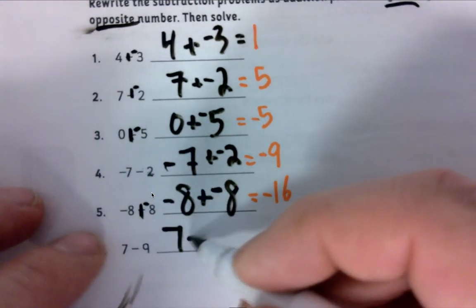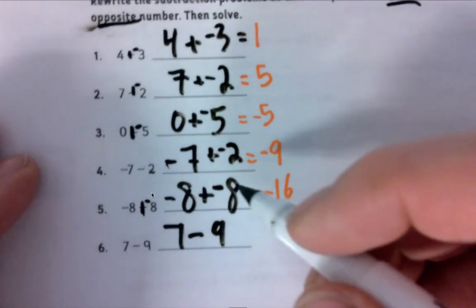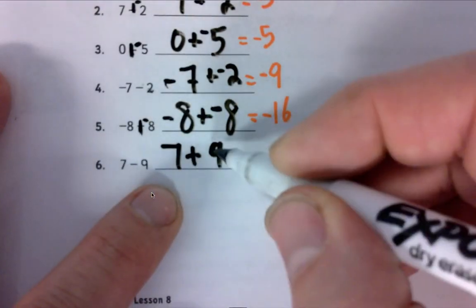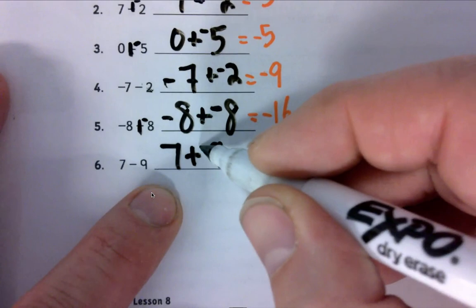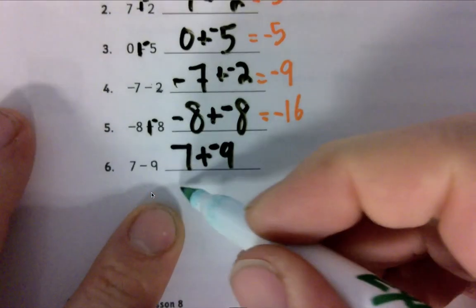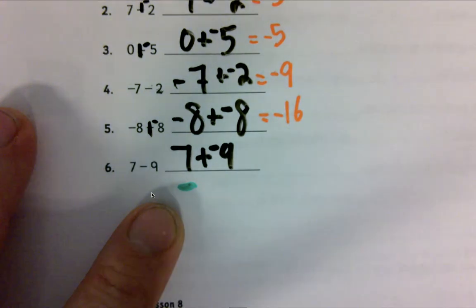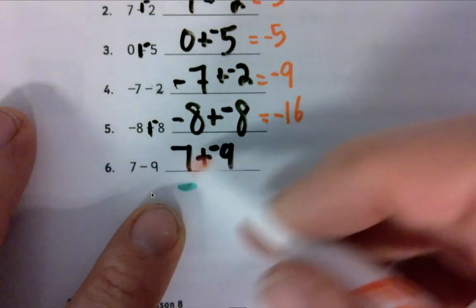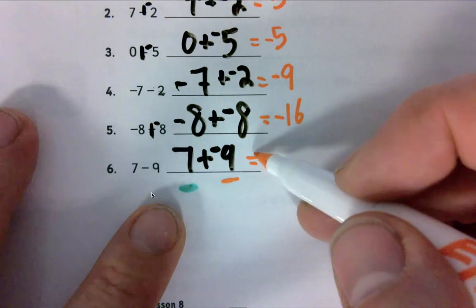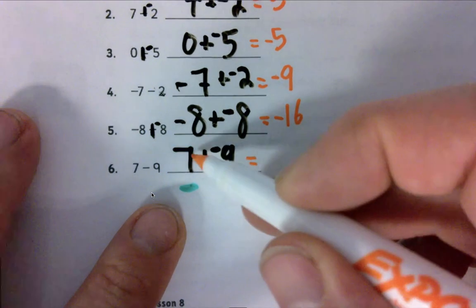Again, 7 minus 9 was the original problem. Now reset and switch it to adding, and the opposite of 9 is a negative 9. Notice this is a positive 7, and this is a negative 9. They're not the same, so don't tell me it's positive 16. They're not both positive numbers.